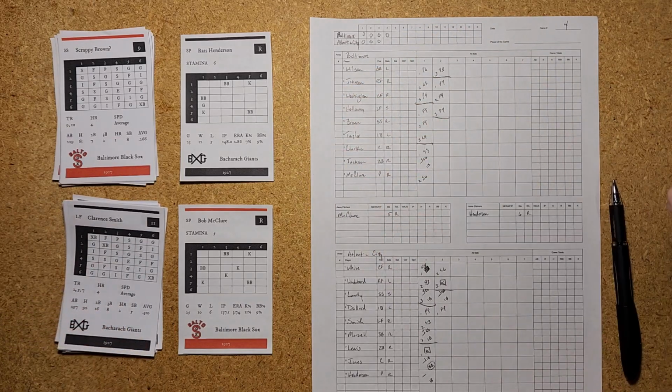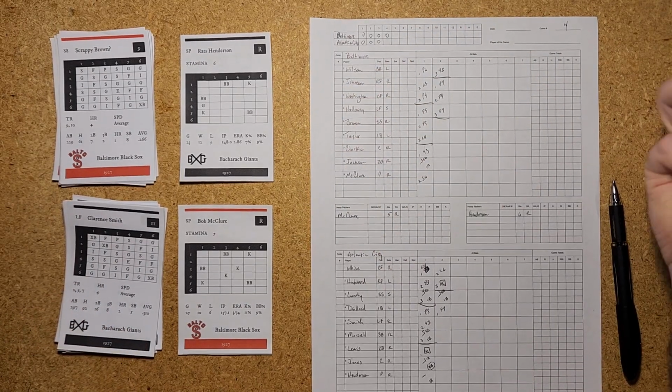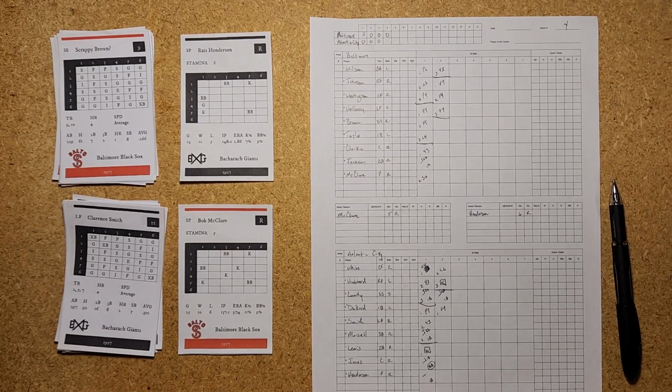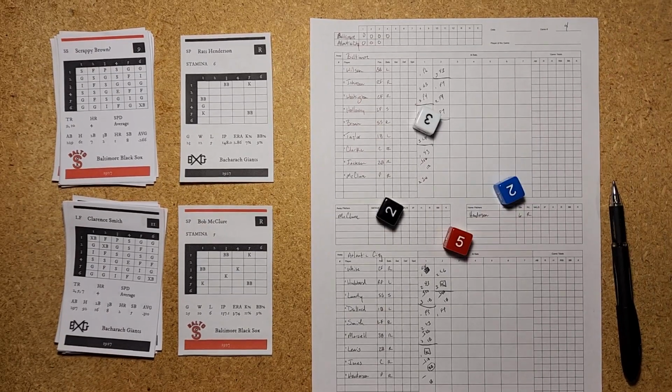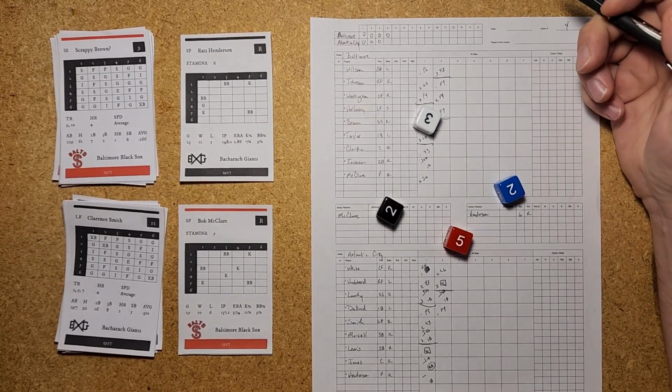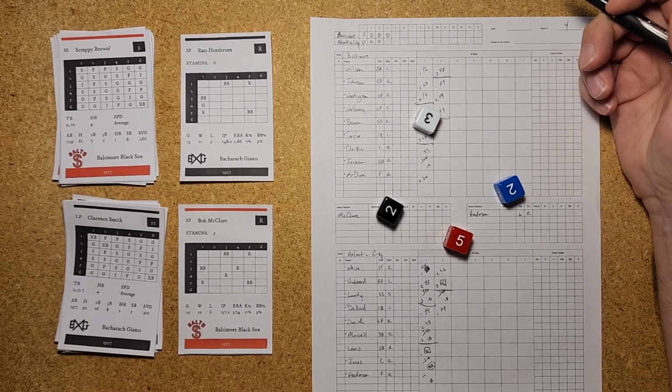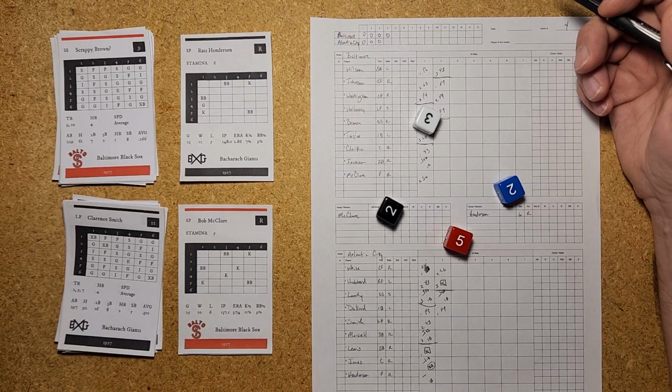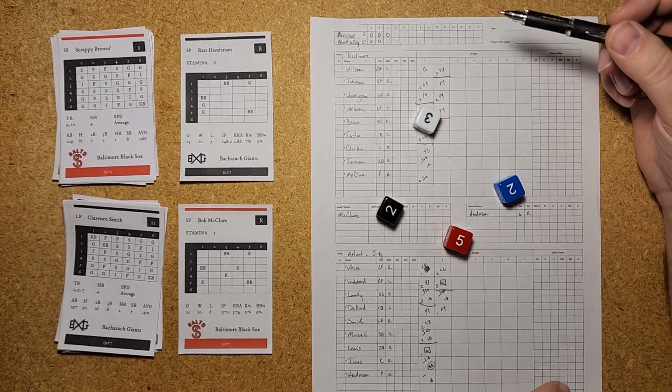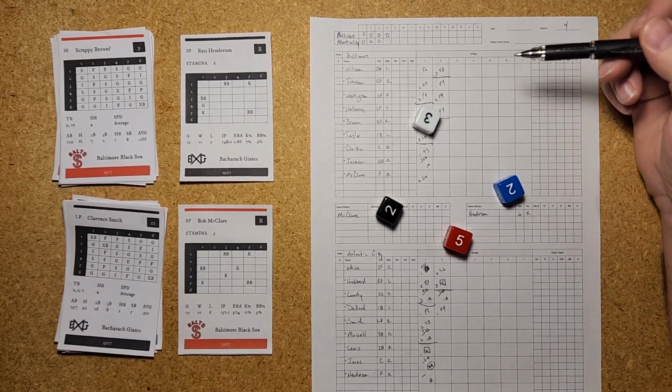Need to create some sort of tag up sort of thing going on there. I guess I could technically use the runner advancement for that. Yeah, I guess I could technically do that.